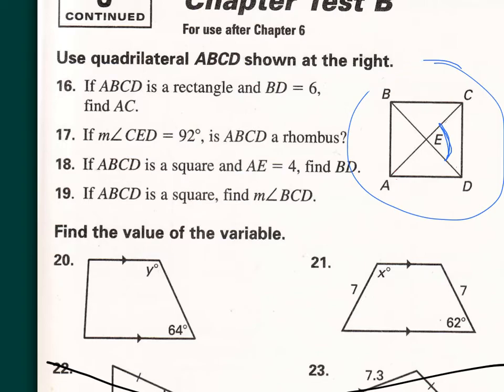Let me erase this out of the way for 18. Okay. 18, if ABCD is a square, A to E is 4. Okay, so that's just right here. This little part right here, it's 4. What would B to D be? B to D. What would this whole diagonal measure then? All right.